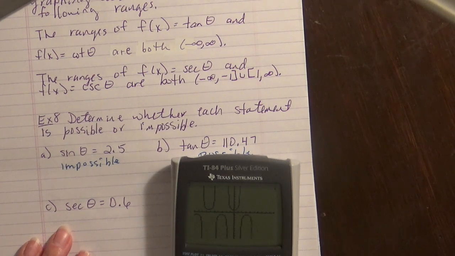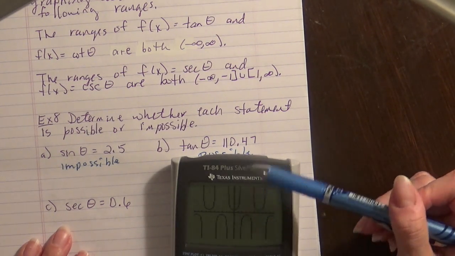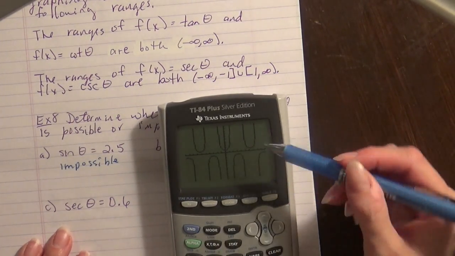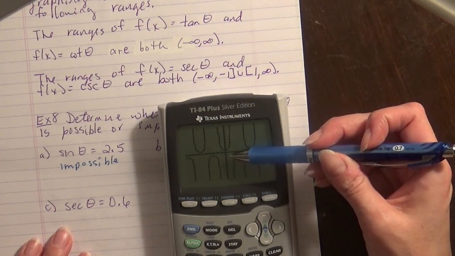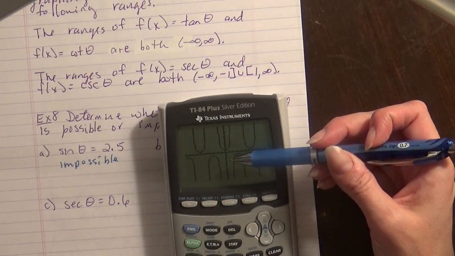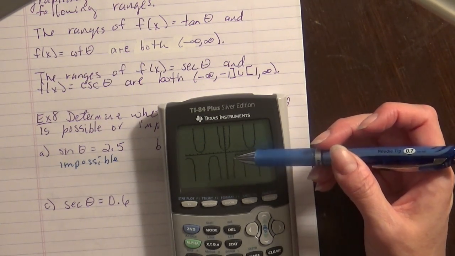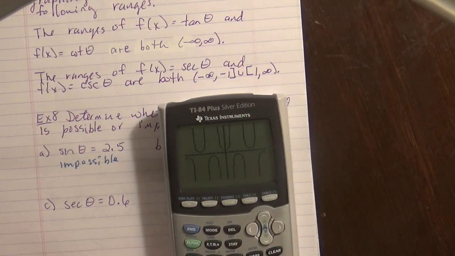Okay, so the range on this one was negative infinity to negative 1, union positive 1 to positive infinity. So this 0.6 is not in the range. 0.6 is going to be in between these peaks and valleys. It's in between them, so it's not in the range. So the 0.6 would be right here in the middle somewhere. So secant theta equal 0.6 is impossible.